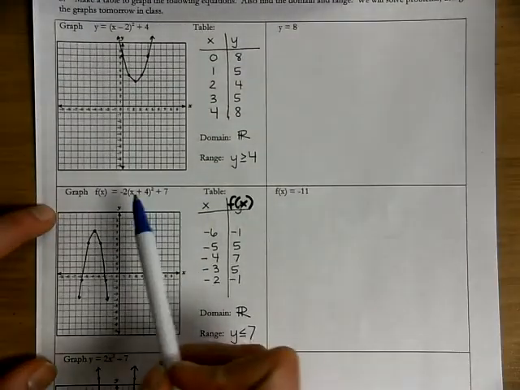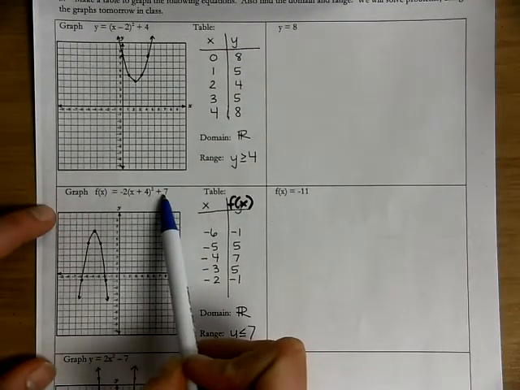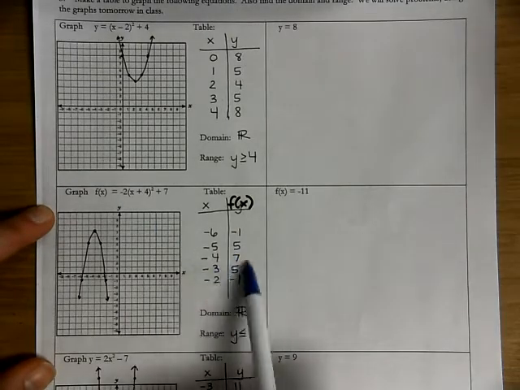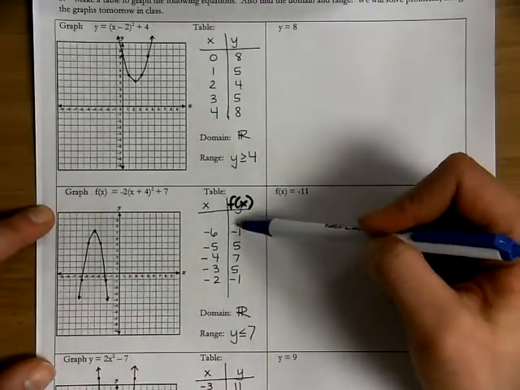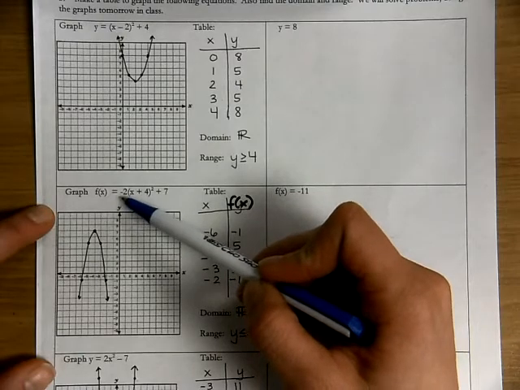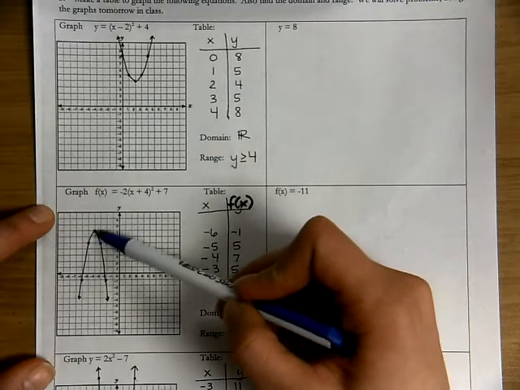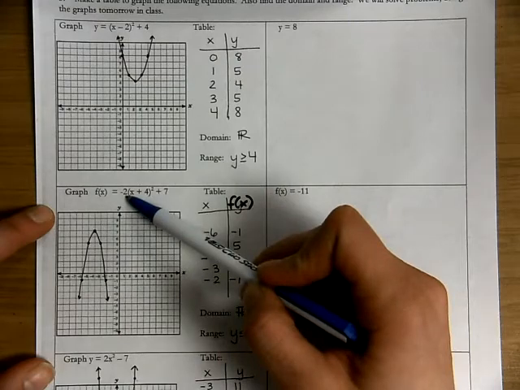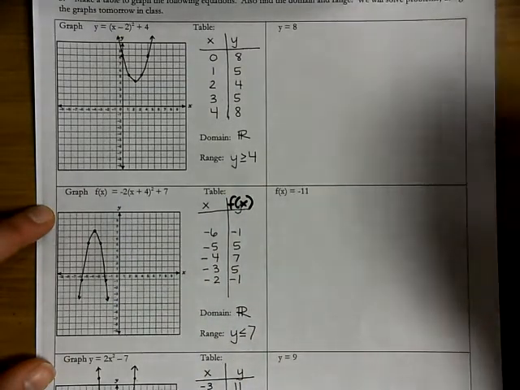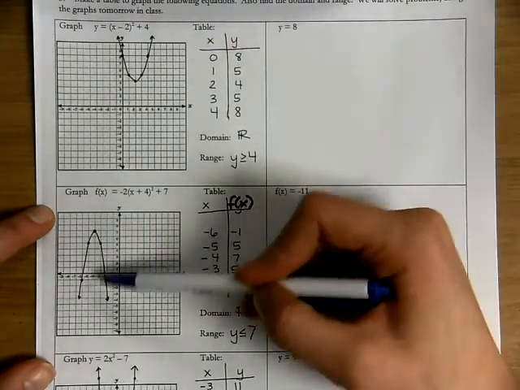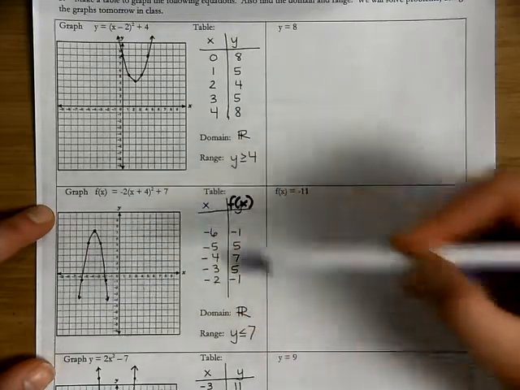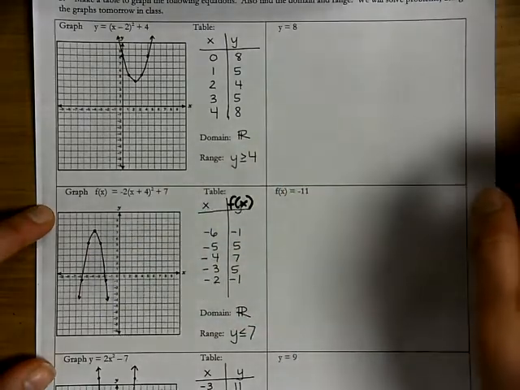The next one, notice here the vertex would be (negative 4, positive 7), because it's opposite the sign in the parentheses. Excuse me, we have (negative 4, 7) in the middle. We get the rest of our table here, and we get our parabola that looks like this. It is opening down because of the negative out front. And then it will be a vertical stretch because of that 2. That's narrower than the parent function, y equals x squared. Our domain is all real numbers again, and our range, because the highest value is 7, and it's anything below 7, would be y is less than or equal to 7.